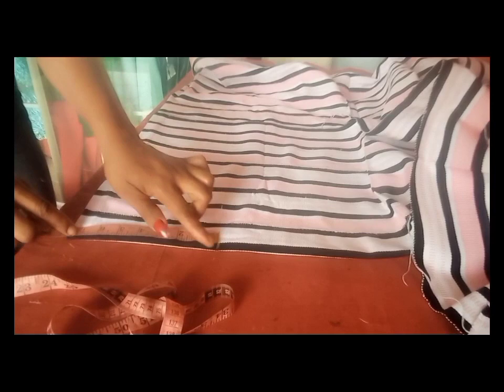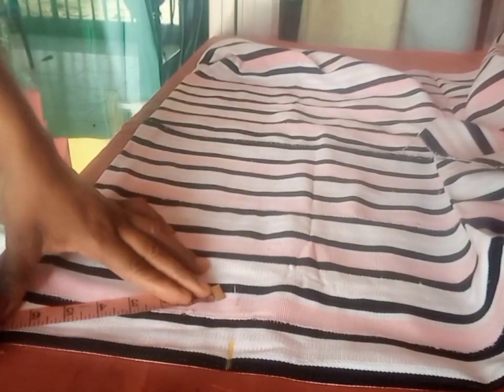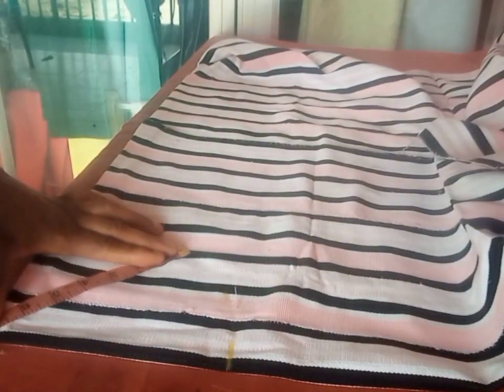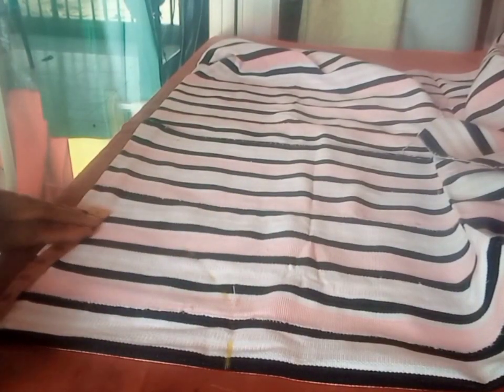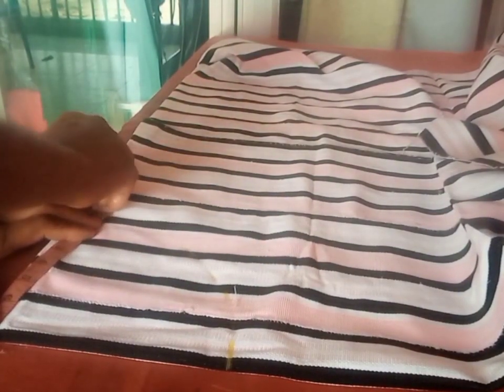Now remember the radius I got was 7.6, but I'll be approximating it to 7.5. So that is what I have here now. So I'll go ahead and mark 7.5 from here all round. Okay, now I'm marking out the 7.5. So this is my 7.5. I'm marking it all round.